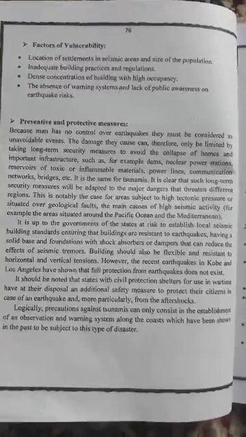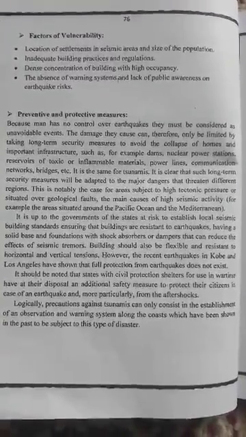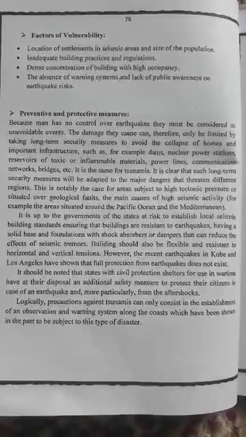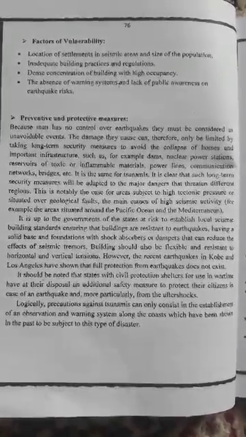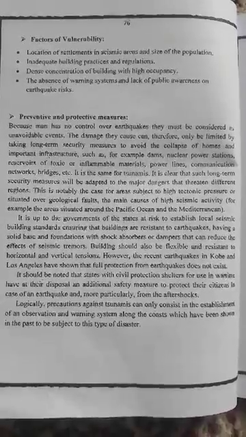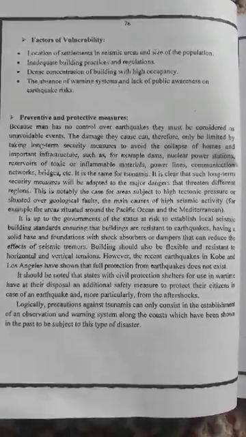What are the various factors of vulnerability of a particular area, where there will be maximum damage? Why do we find major damage in a particular area and less damage in other areas? There are various factors which are responsible for the damage during earthquakes. The first is the location of that very area, the location of settlements and geographical area.